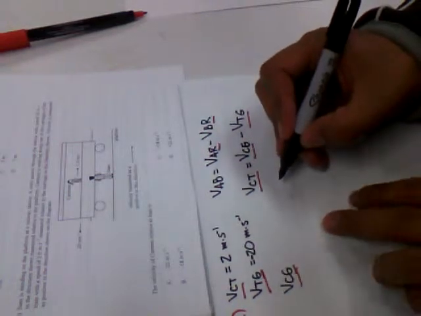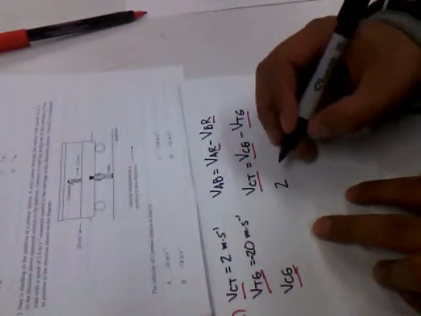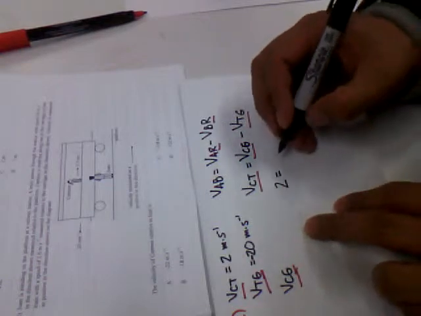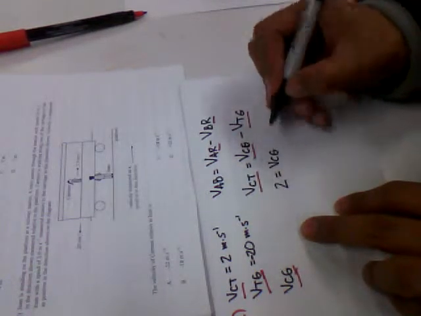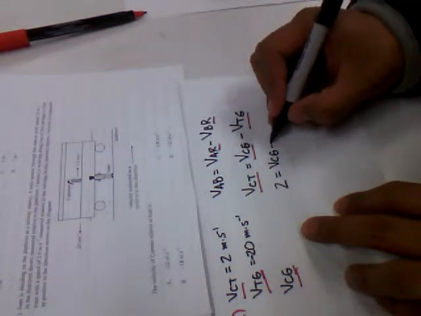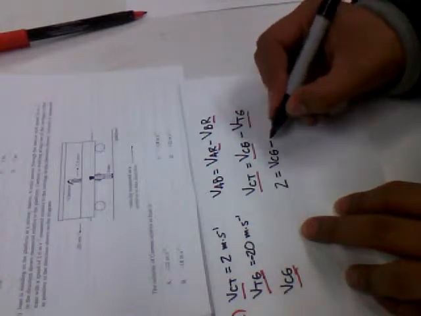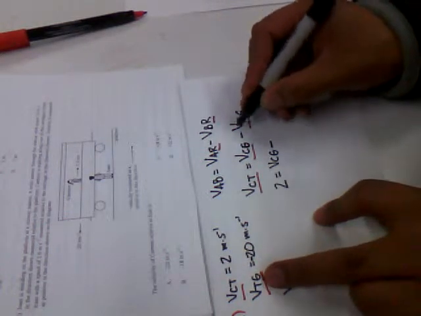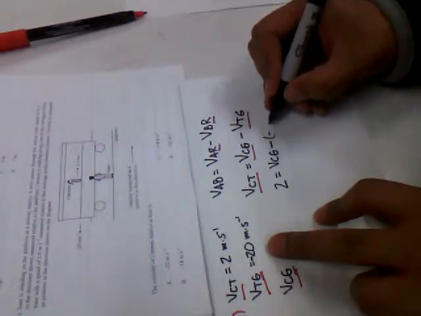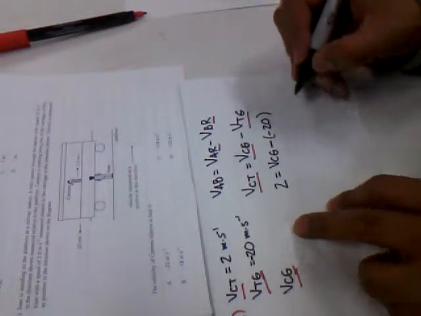So V_CT, the velocity of Carmen relative to the train, is 2. That equals V_CG, that's the one we need to find, minus, that minus is from the equation, and then the velocity of the train relative to the ground, which is minus 20 itself.